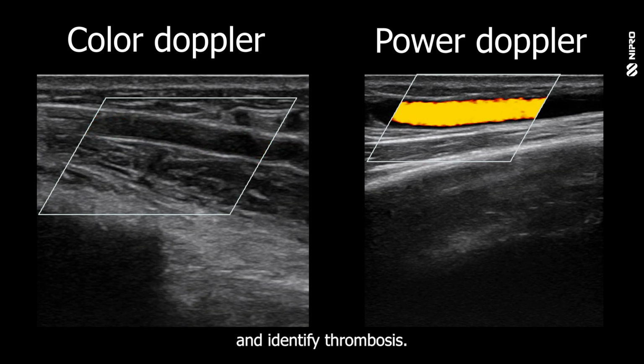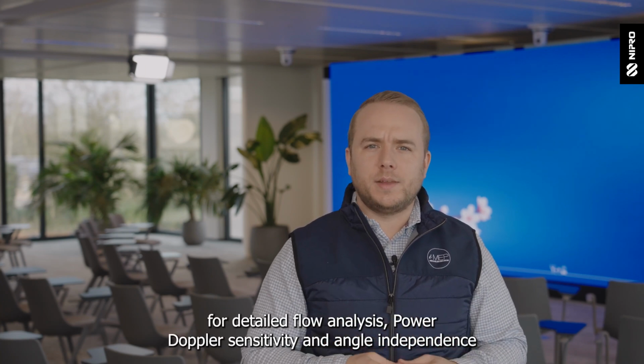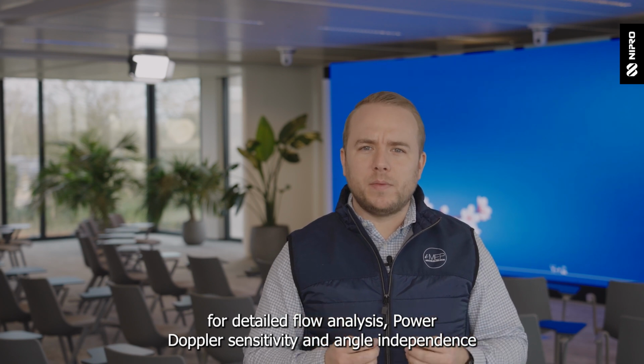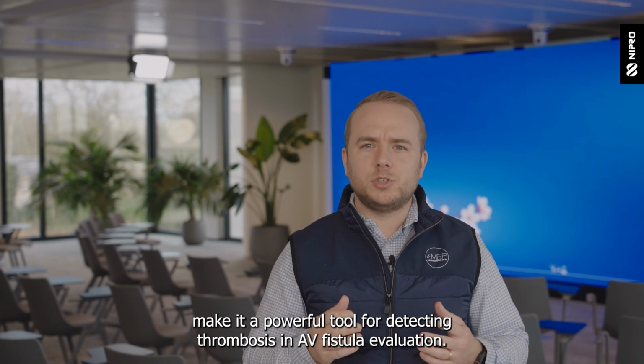and identify thrombosis. To sum up, while color Doppler is excellent for detailed flow analysis, power Doppler's sensitivity and angle independence make it a powerful tool for detecting thrombosis in AV fistula evaluation.